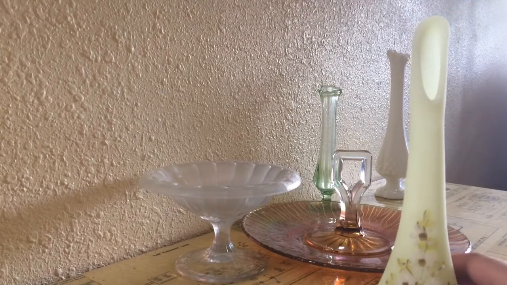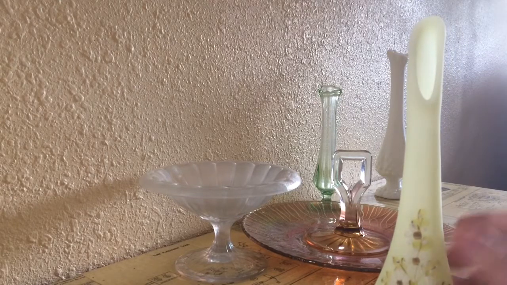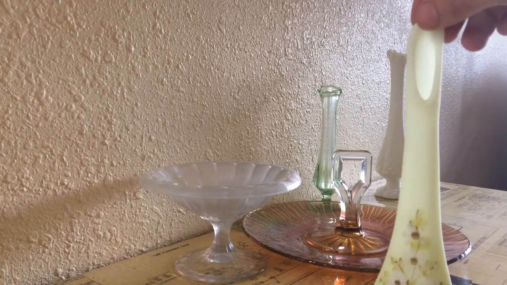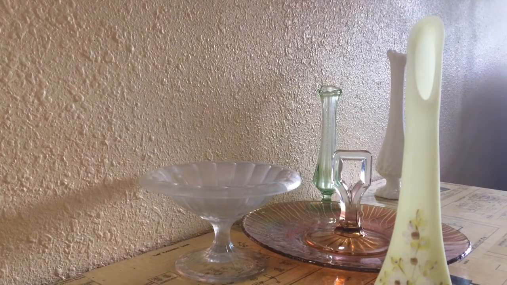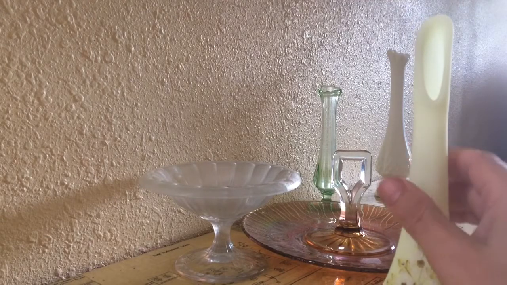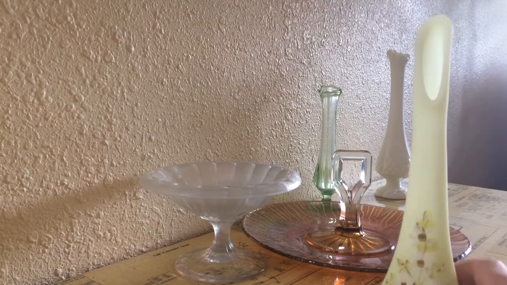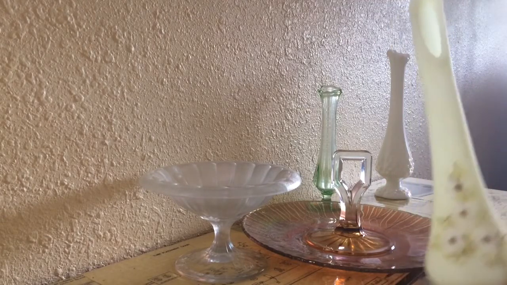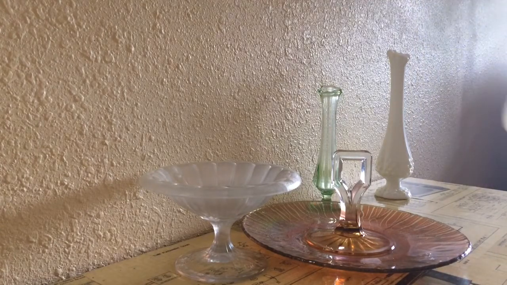Anyway, you'll see people call this stretch glass because they think, oh, when the glass is hot, it's just been stretched, pulled or whatever, which is actually not what happens. The glass is actually swung. So when the glass is blown into the mold, and when it's still hot after it's taken out of the mold, it's actually swung.